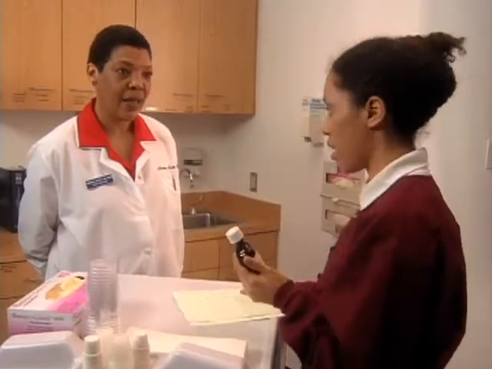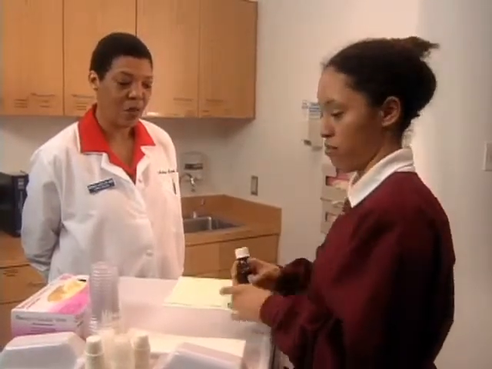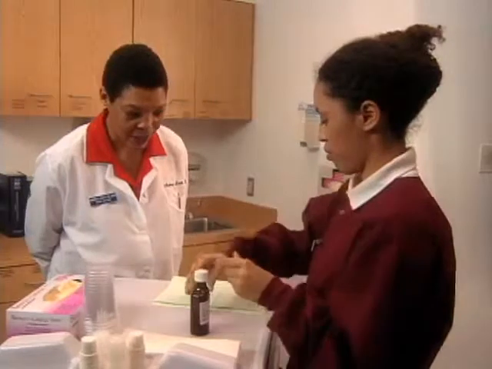I'm going to put the graduated medication cup on a flat surface and move so that I'm at eye level with the cup. I read the medication amount at the bottom of the meniscus as I pour. Okay, good. Here goes.